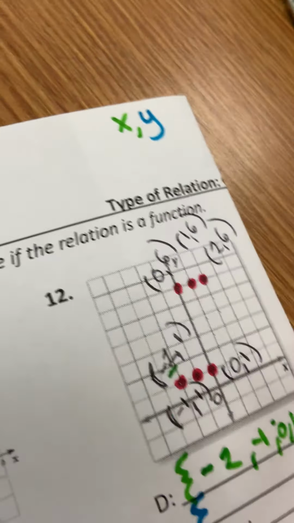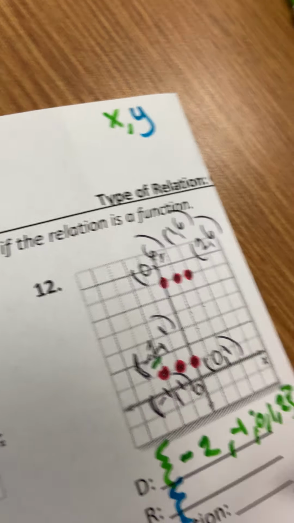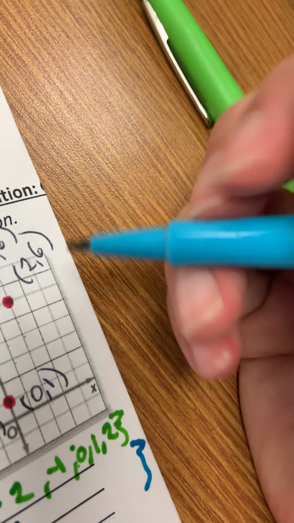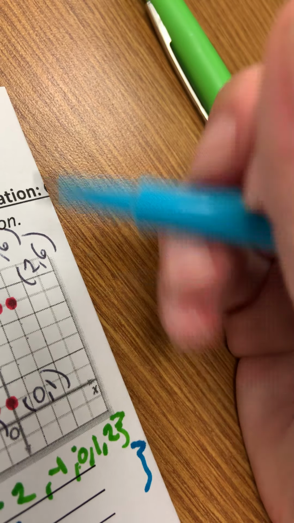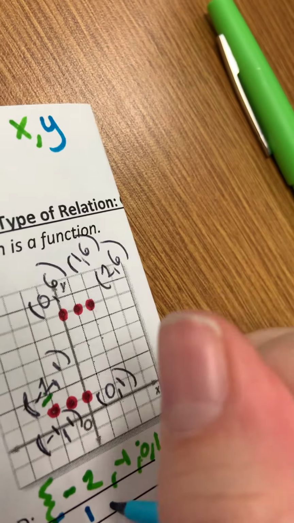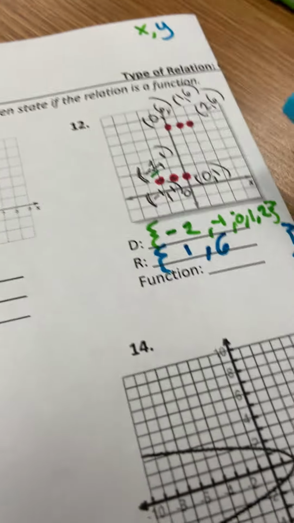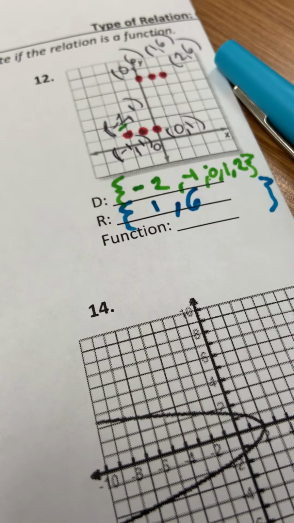And then our range is going to be 1, and I think it's just 1 and 6. Yep, 1 and 6. So again, I did not write any repeating numbers.